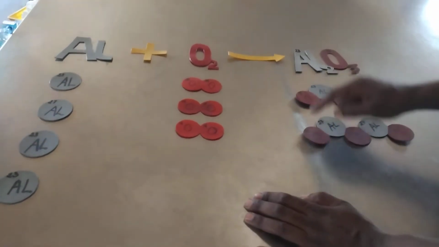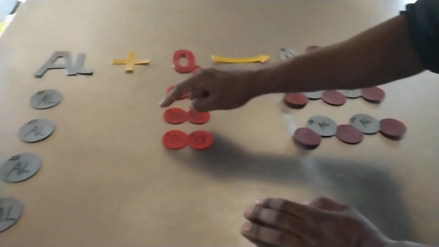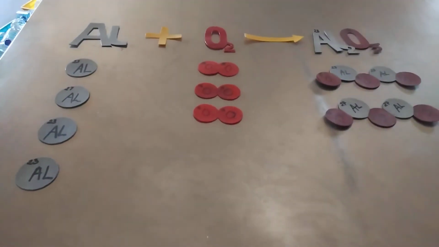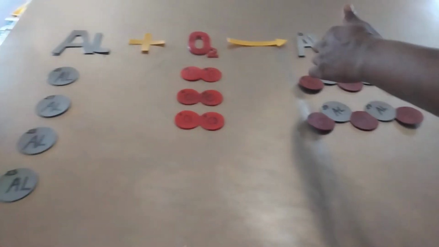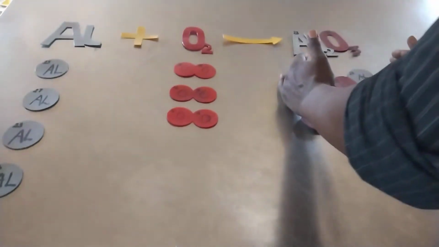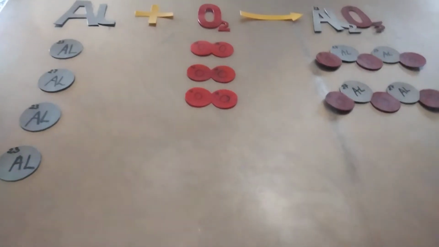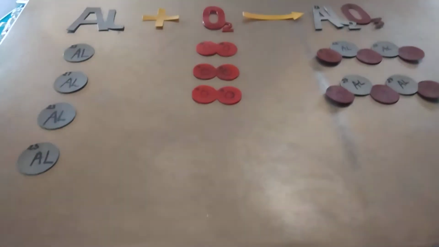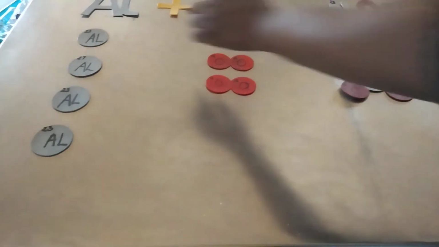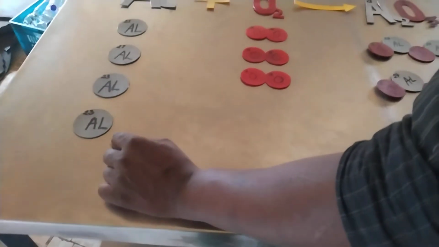Then we have 6 of oxygen and 6 of oxygen. So the number of atoms for aluminium and oxygen on this side of the reactants have balanced with the number of atoms of oxygen and aluminium on this side of the products. Now, we need to add our coefficients. So we have 4 aluminium atoms, so we add a 4 there.